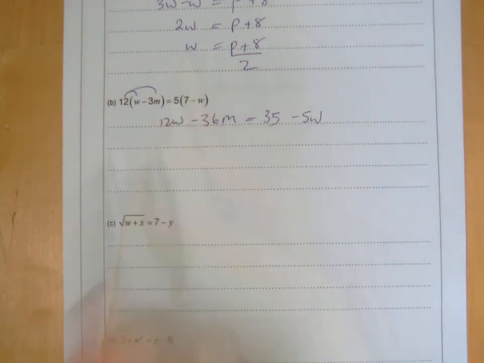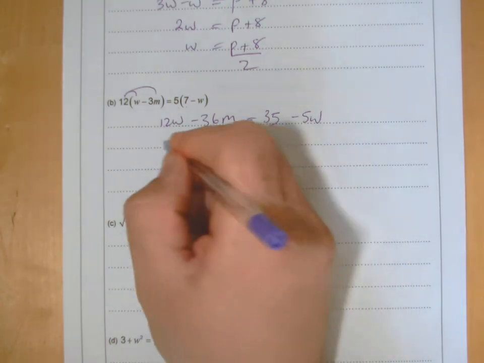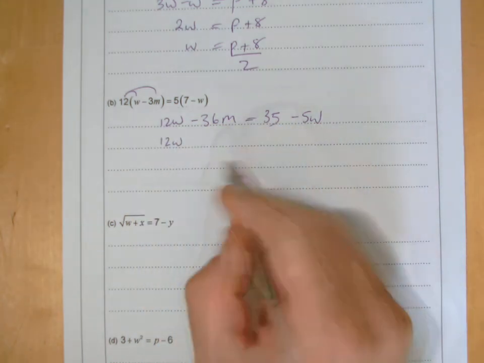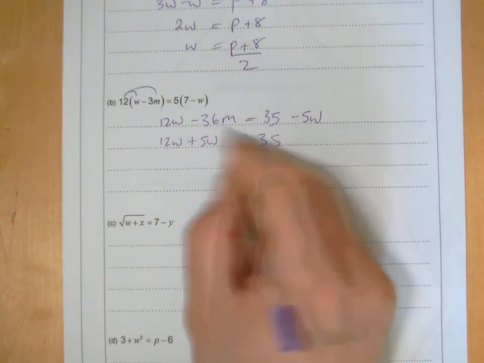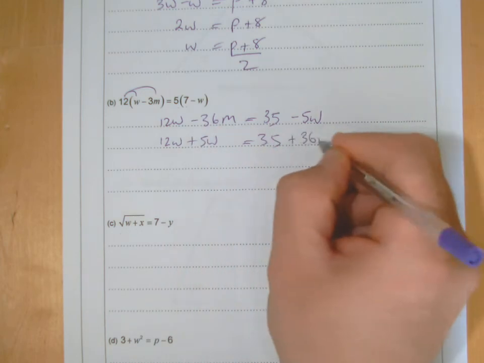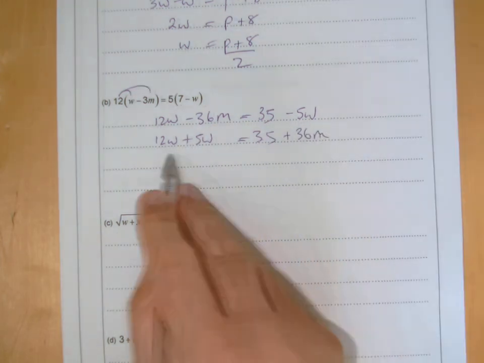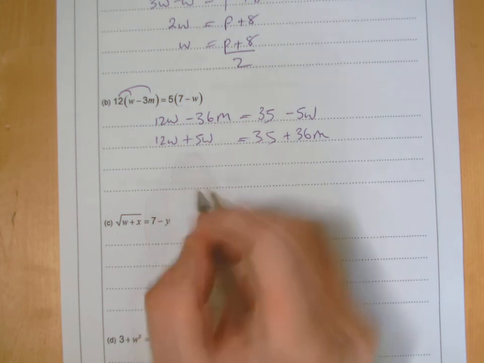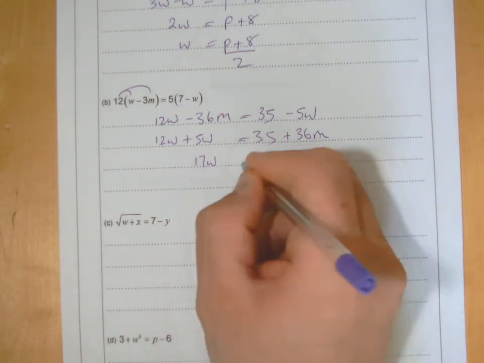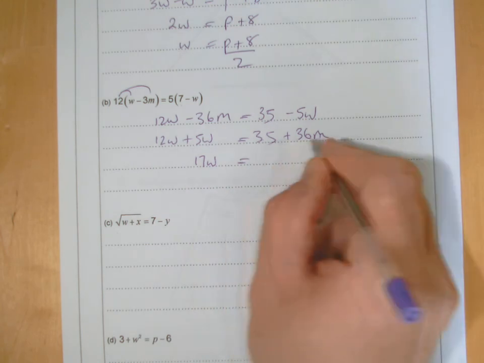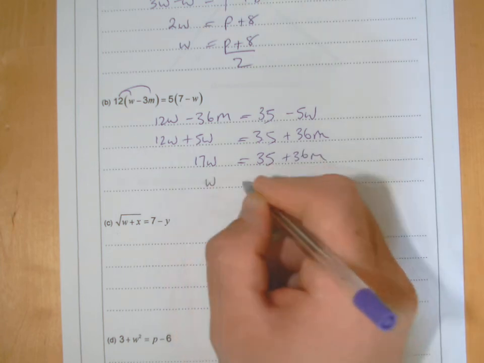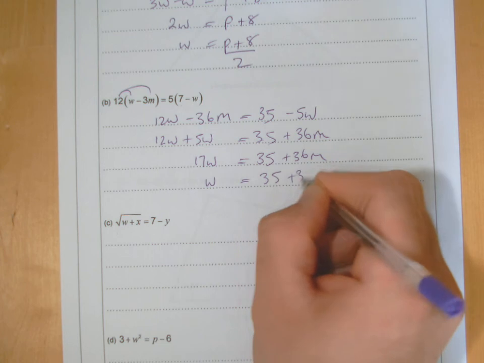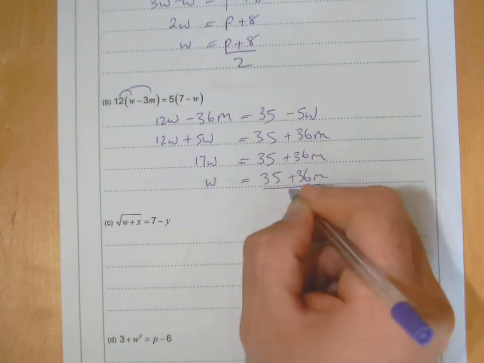Now, similar to part A, get the W's onto one side. 12W, take that over, it becomes a plus. Then we've got this, that stays here, take the minus 36 over, it becomes a plus 36M, okay. This then is, what's that, 17W. This then, well, you can't add these together because they're separate terms. And then to get W on its own, well, the 35 plus 36M, because you times by W there, take it over and you divide. And that's it, right? You've got the answer.